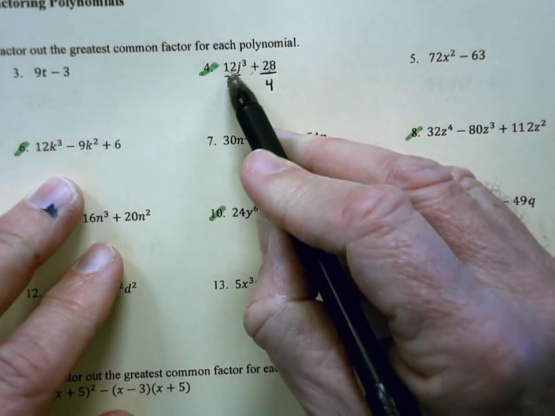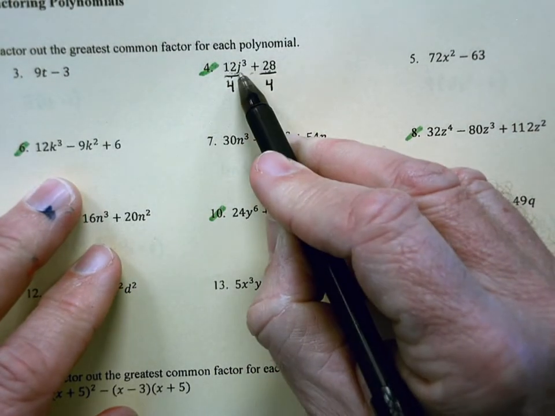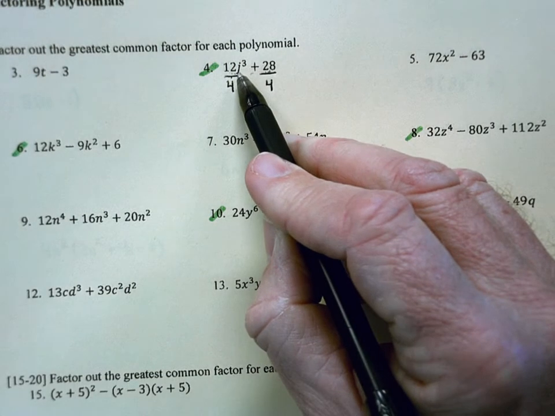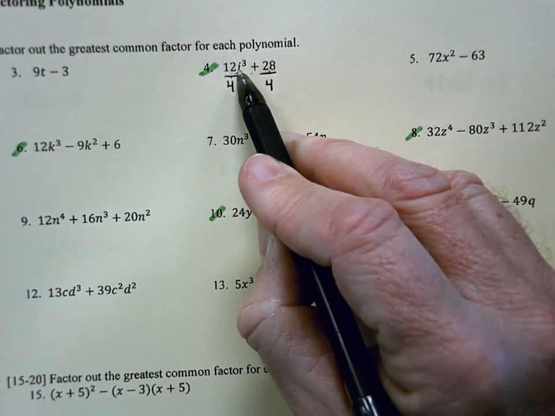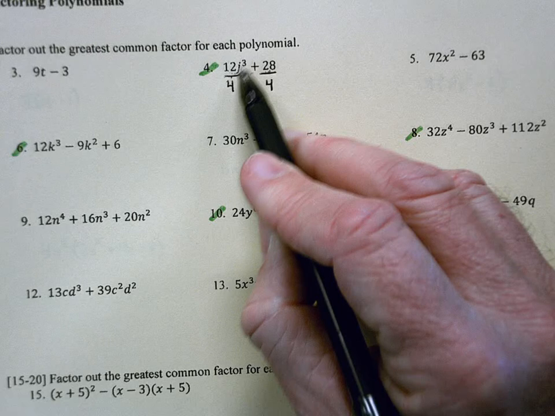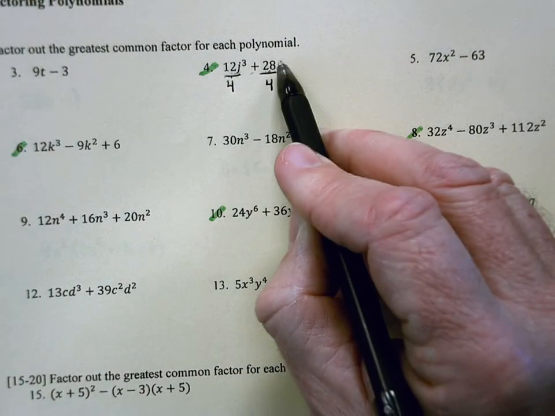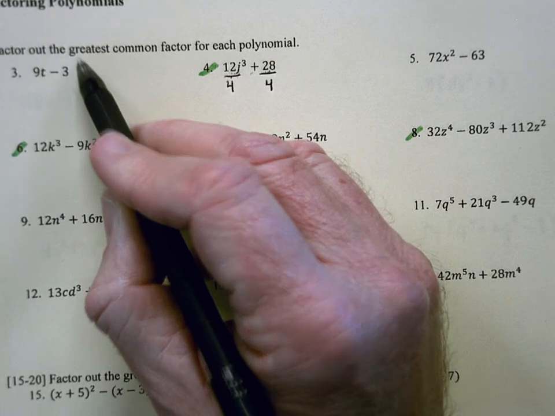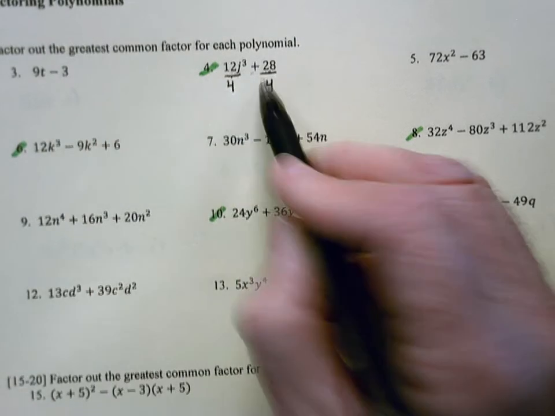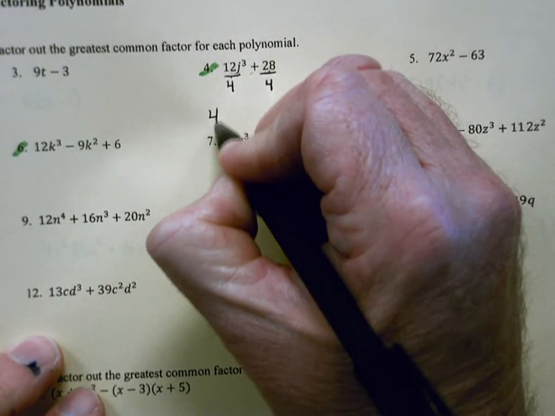And then after we look at the numbers, we want to see if each term has a common variable. So you can see the first term here has a j. It actually has 3 j's, j to the third. But the second term has no j's at all. So that means my greatest common factor is 4. Okay, so that is my first factor.